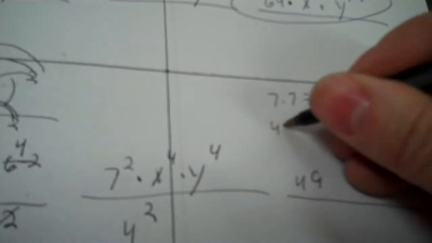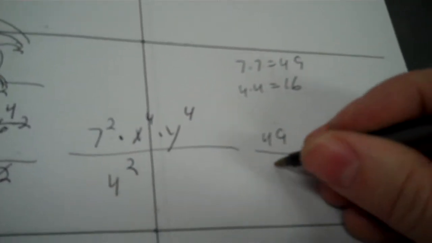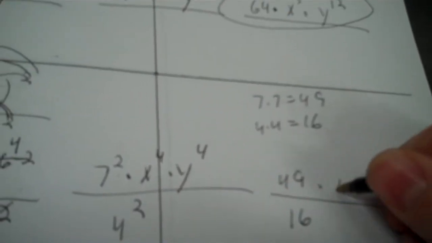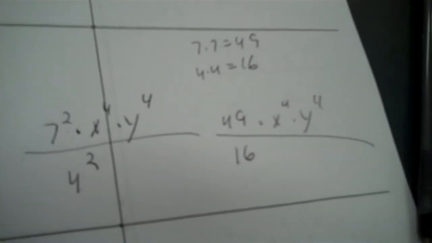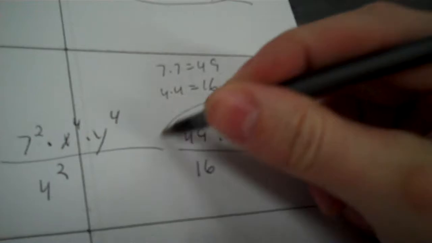4 to the 2nd I can simplify, that's 16, but remember 4 to the 2nd's on the bottom, so we have to put the 16 on the bottom. And then I got my variables times x to the 4th times y to the 4th. Now at the end with the 49 and 16, quickly divide that on your calculator, and if you get a decimal, don't do anything, just leave it. That's simplified.